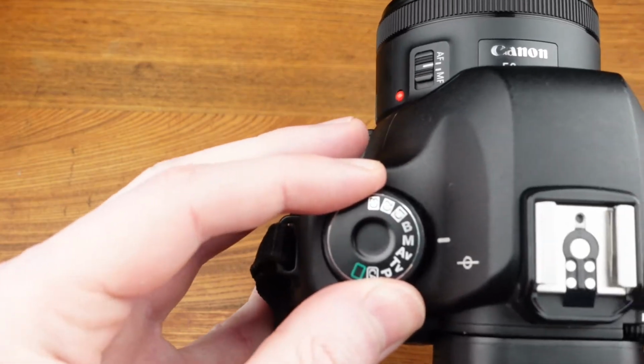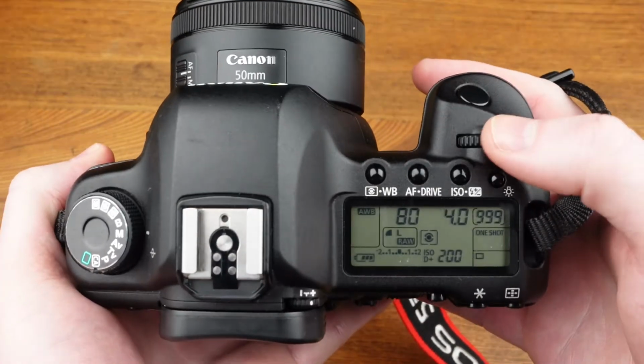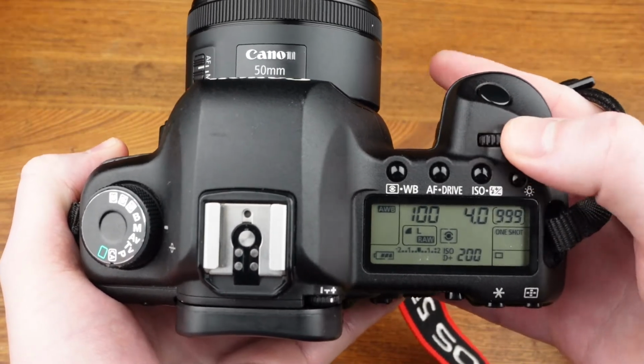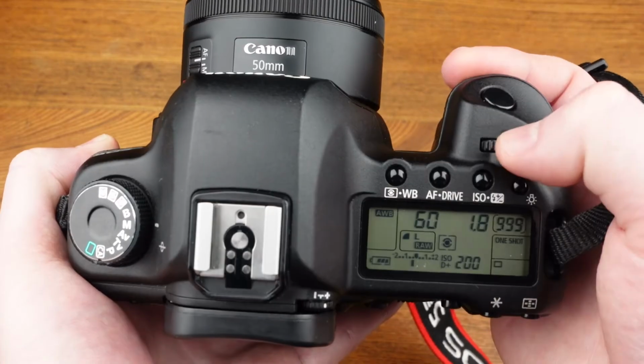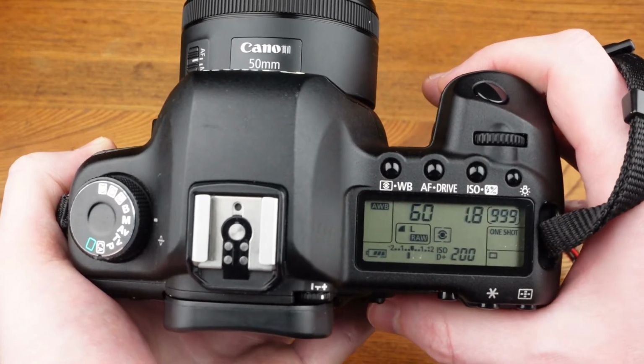M is for manual mode. The shutter speed is controlled by the main dial. The quick control dial is used to change the aperture. The exposure is indicated on the LCD screen at the bottom of the viewfinder.